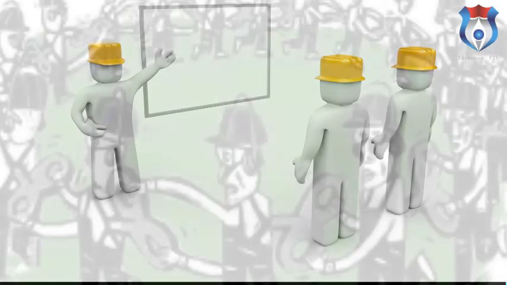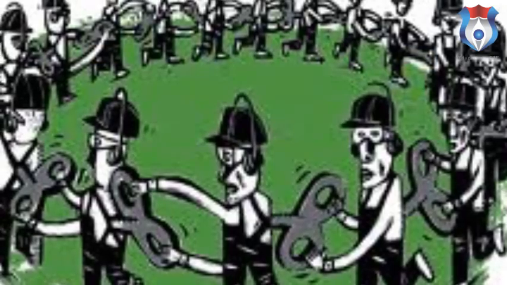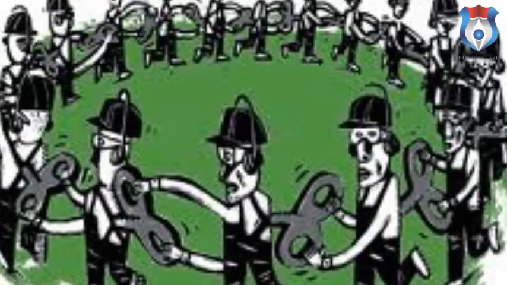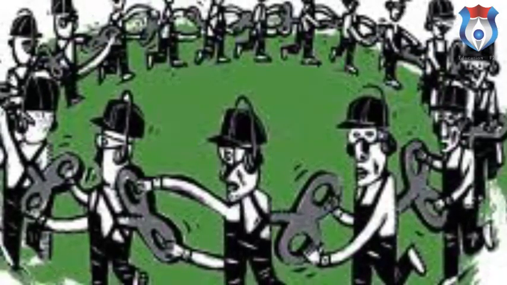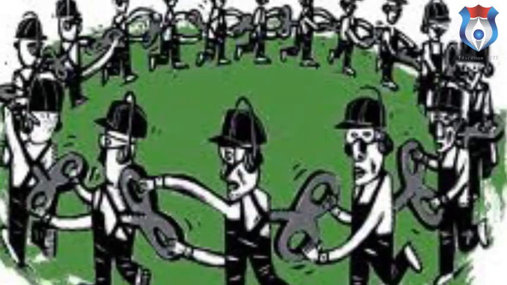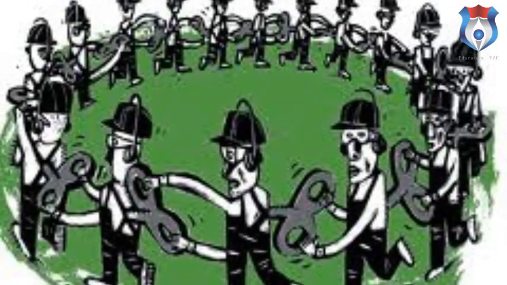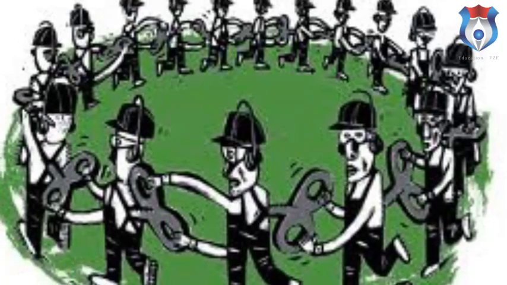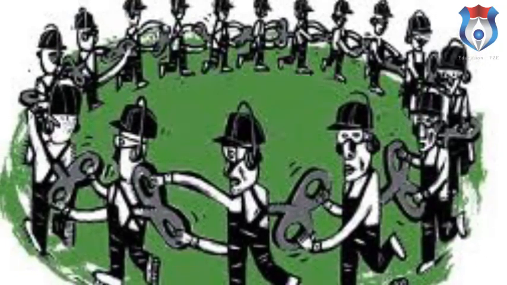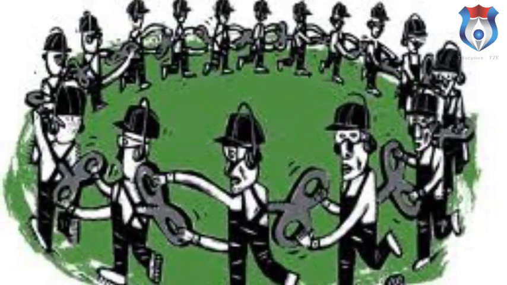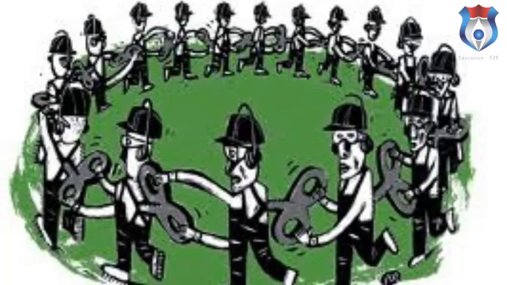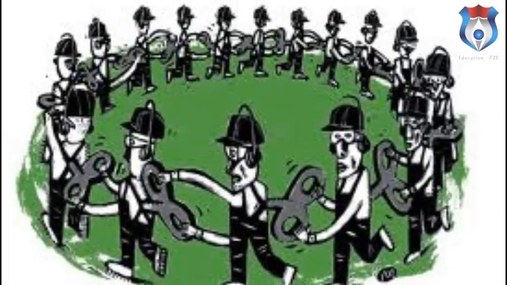Job rotation. Job rotation implies systematic movement of employees from one job to the other without any change in the job. With job rotation, an employee is given an opportunity to perform different jobs, which enriches his skills, experience and ability to perform different jobs.